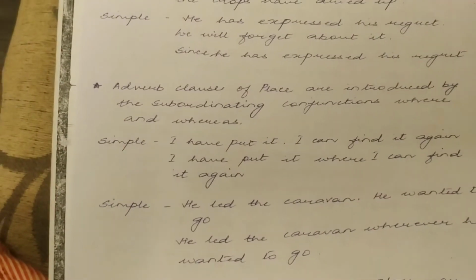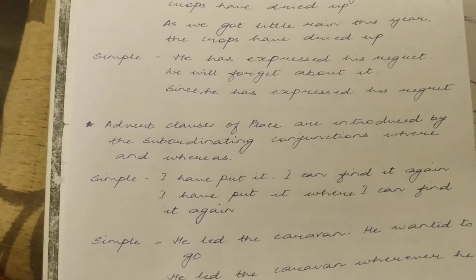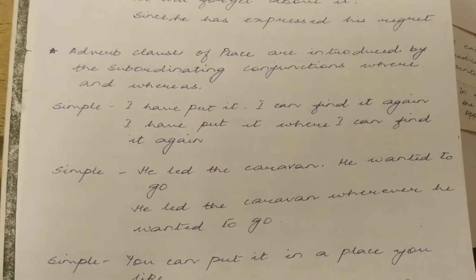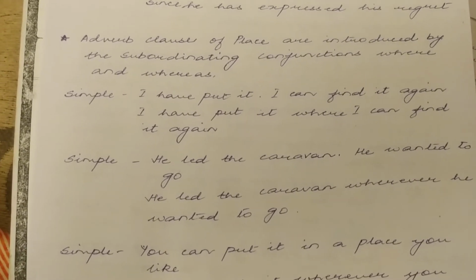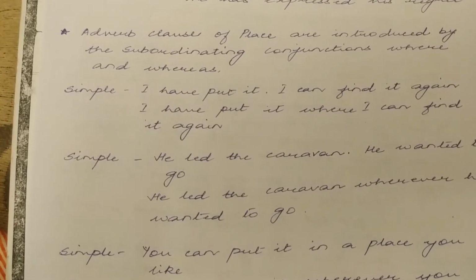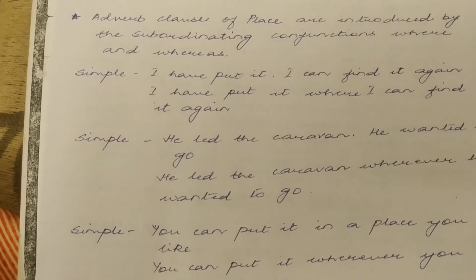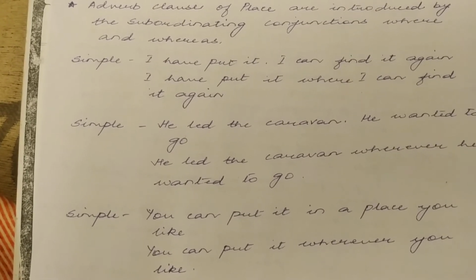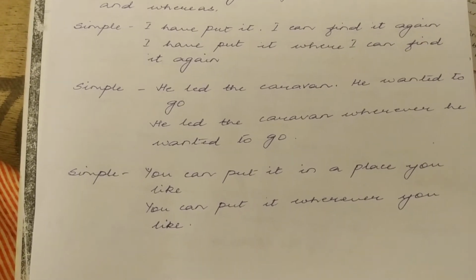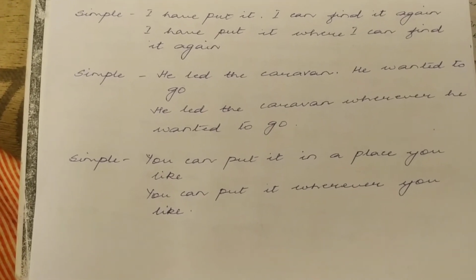We come to the next form, which is the adverb clause of place. Adverb clauses of place are introduced by the subordinating conjunctions where and wherever. Example, in simple form of a sentence we have: I have put it, I can find it again. When we change it into complex, it is: I have put it where I can find it again. The next example, in simple form: He led the caravan, he wanted to go. When we change it into complex: He led the caravan wherever he wanted to go.